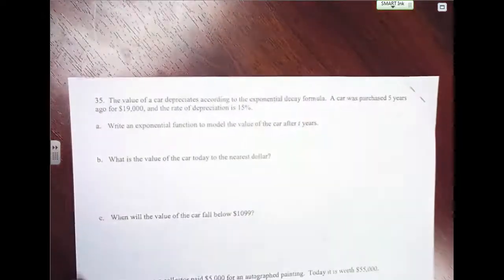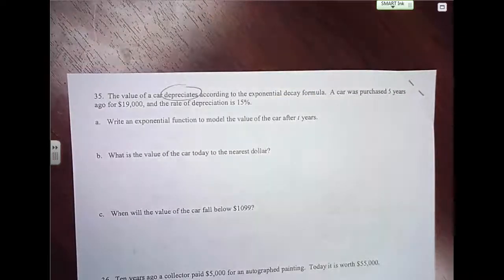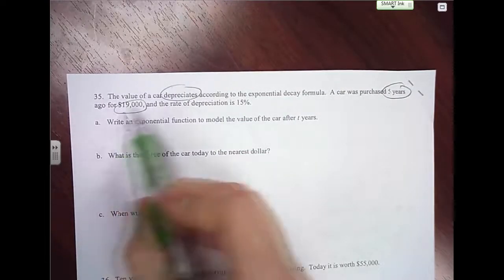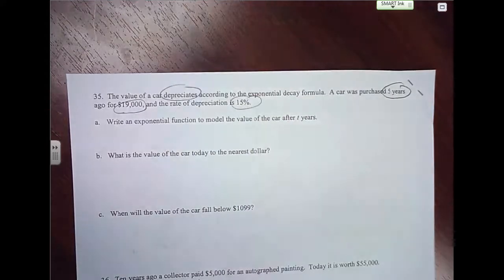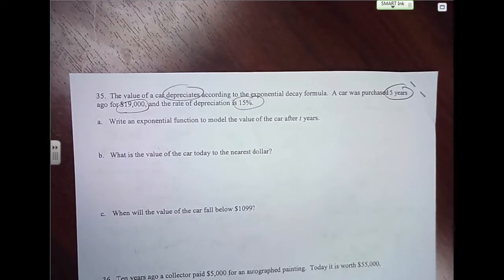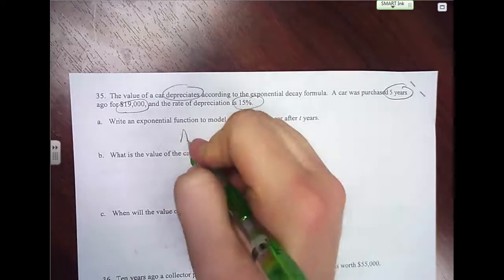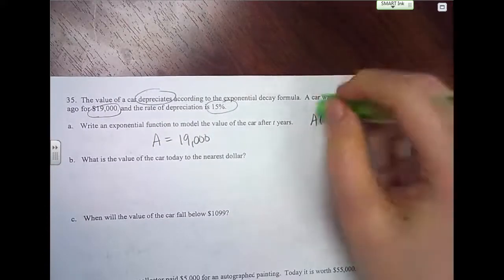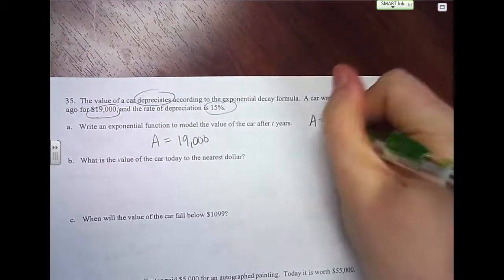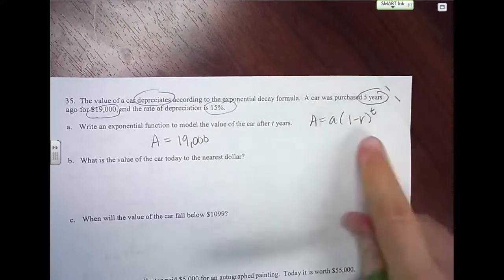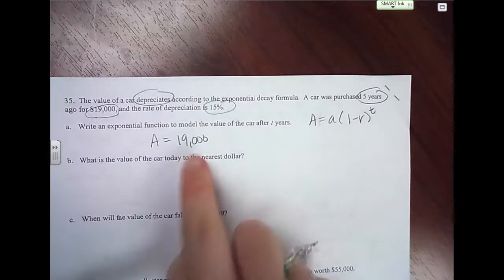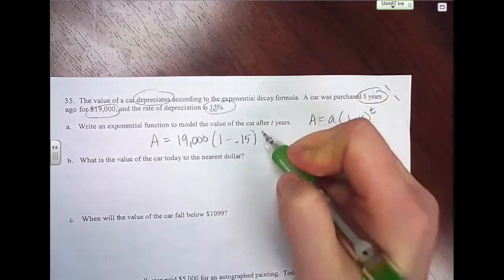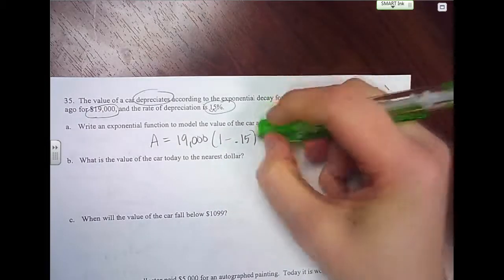Okay, 35. The value of a car depreciates according to the exponential decay formula. A car was purchased 5 years ago for $19,000, and the rate of depreciation is 15%. Write an exponential function to model the value of the car after t years. So A equals our original value. Well, here, let me write the formula over here. So I went with the minus because it's depreciating. So here's the original value of the car. 1 minus 0.15. Remember, we're going to move the decimal 2 places. Raised to the, it says after t years, so we're going to leave that as t.